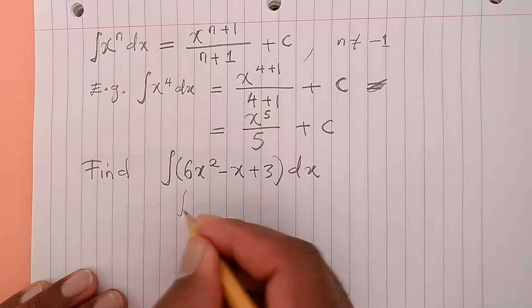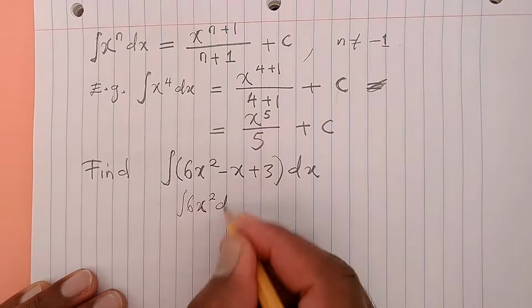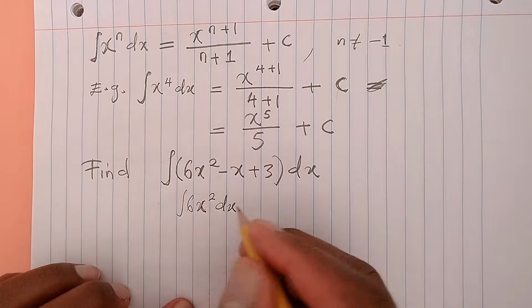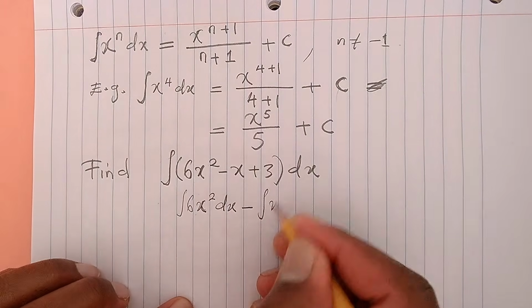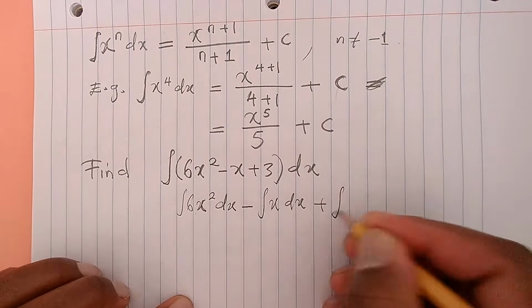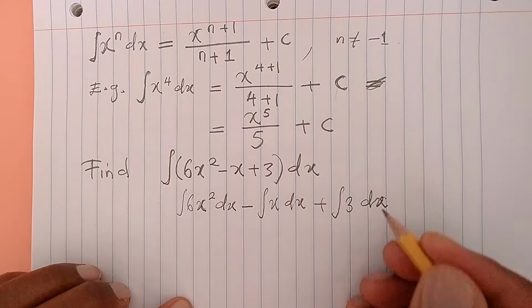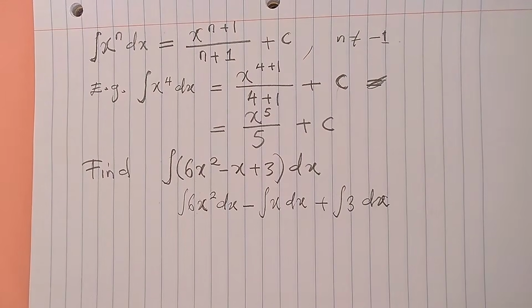We have the integral of 6x to the power 2 with respect to x, then minus the integral of x with respect to x, then plus the integral of 3 with respect to x. Then we can use what we know and integrate term by term.